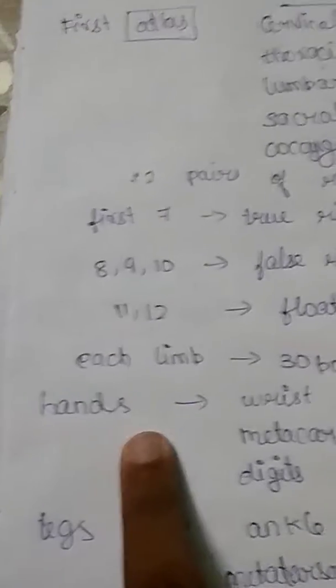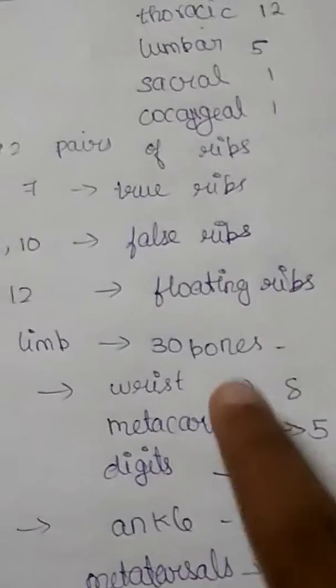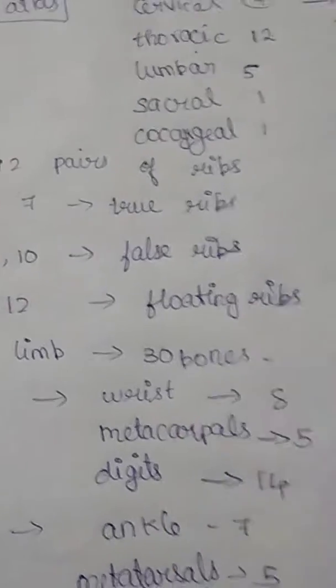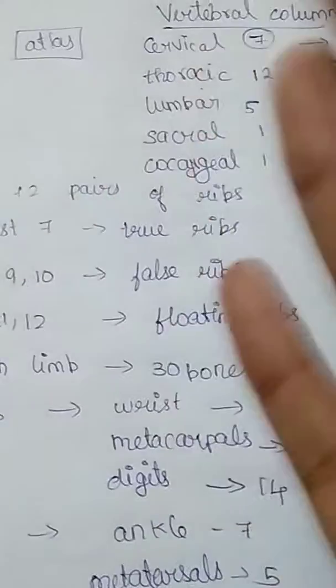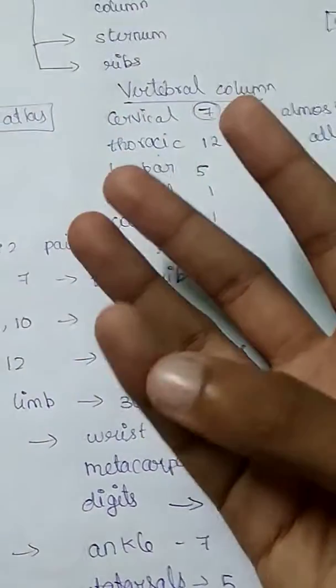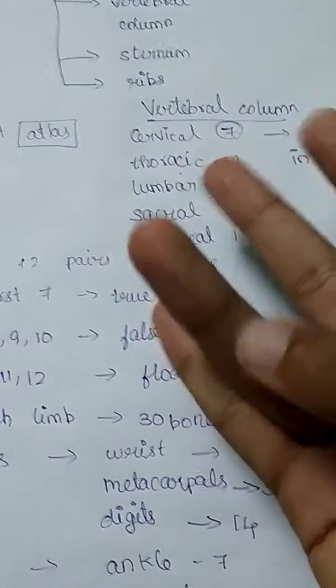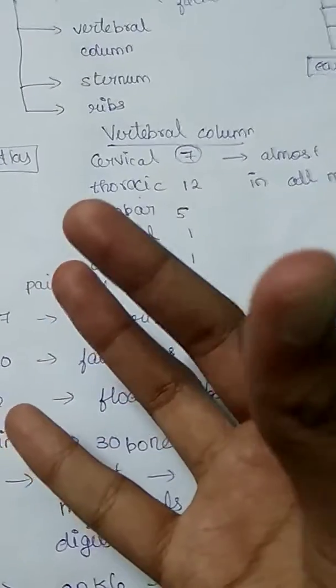Okay, each limb has 30 bones in it. Suppose they are the upper limbs or hands. There are 3 parts in it: wrist, metacarpus, digits. The wrist has 8 bones, remember that, and for the metacarpus, just remember fingers. How many are there? 5 fingers. And if you want to remember the digits, just count along with me: 1, 2, 3, 4, 5, 6, 7, 8, 9, 10, 11, 12, 13, 14.